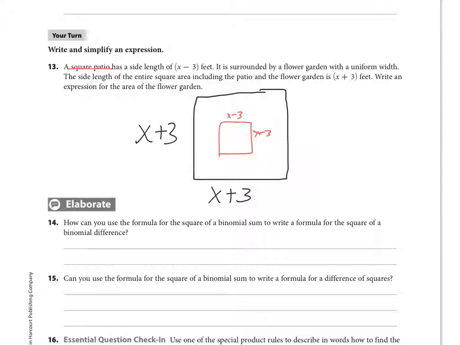Now it says write an expression for the area of the flower garden. Now remember, the flower garden is just this part in here. It's not all of this in the center, because this is a patio. That's all concrete. So how do I get this? Well, I'm going to talk to you about something. Somebody's going to watch this video, your parents might, and they'll laugh, but I'm going to talk to you about finding what's called the A-whole. So what do I mean by that?